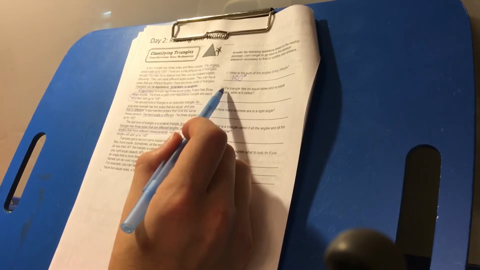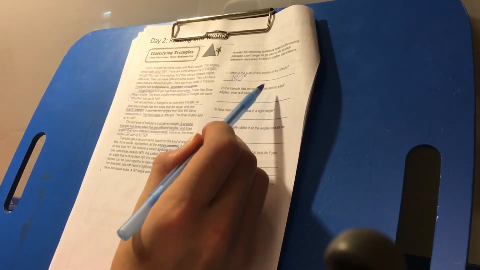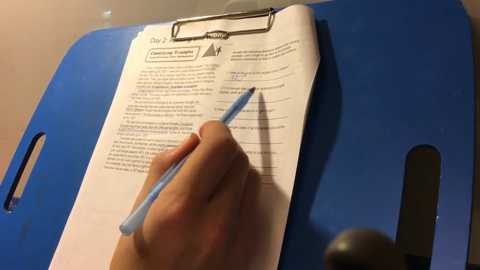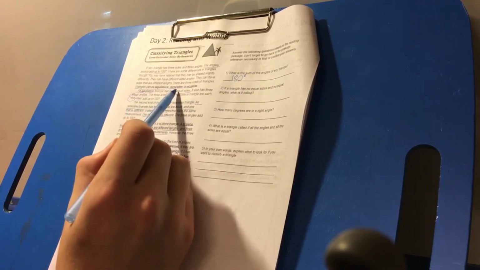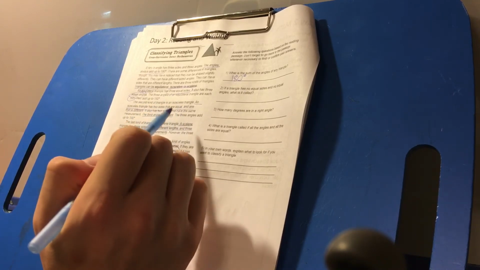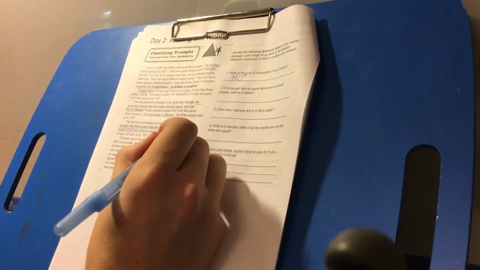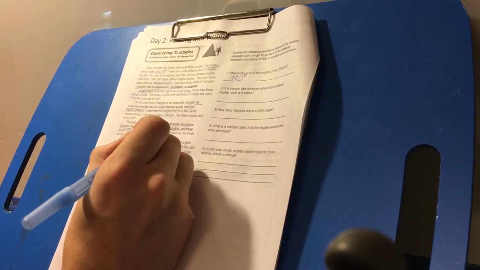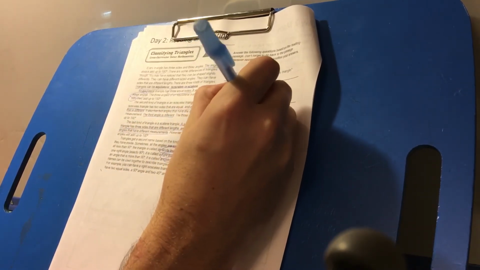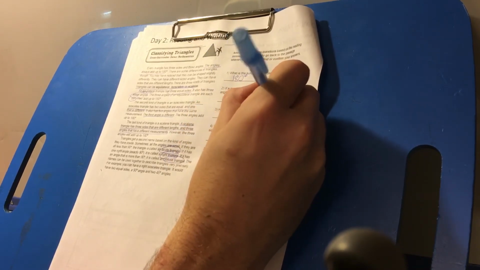Question 2. If a triangle has no equal sides and no equal angles, what is it called? Okay, no equal sides, so it can't be an equilateral. Isosceles has 2 sides that are equal, so it must be a scalene triangle, has 3 sides that are different lengths. Okay, scalene triangle.